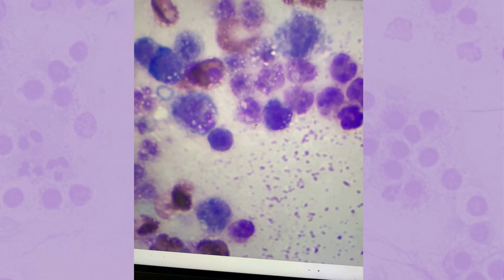So in this case, I can't tell what this mass is, but I have to think about things that can cause necrosis, like an abscess. If you had an anal sac abscess, for example, then you could definitely have necrosis as part of that.